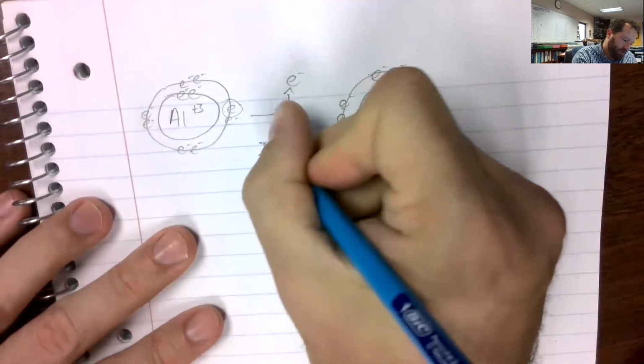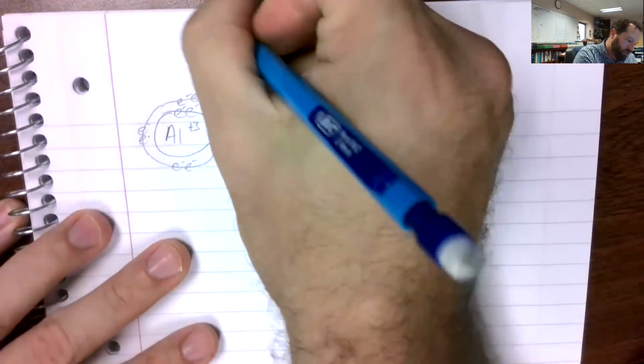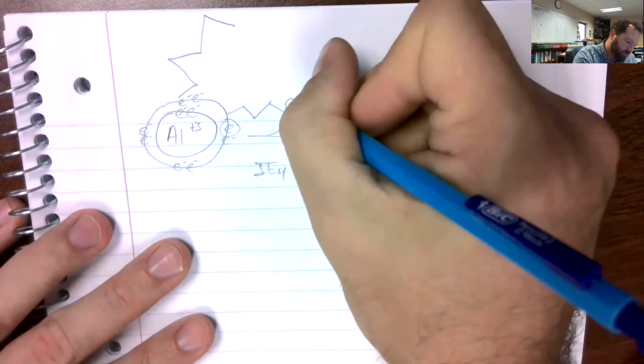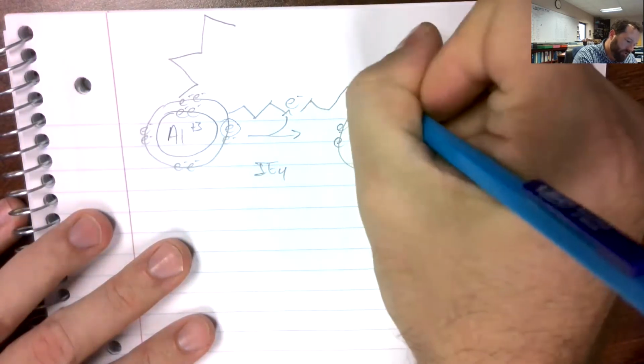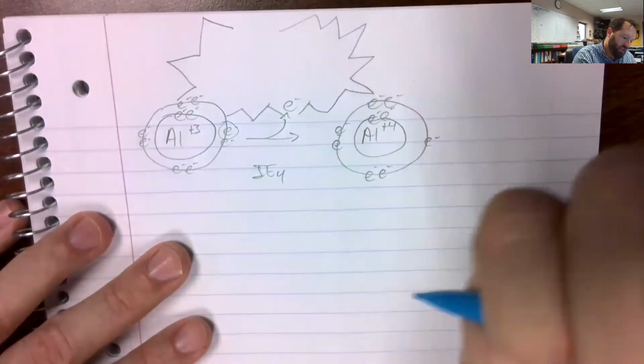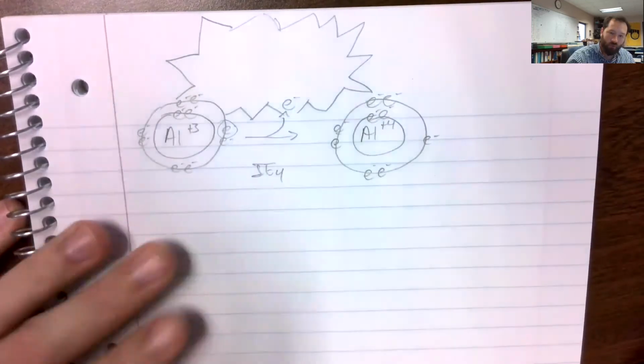This 4th ionization energy for aluminum is going to be massive. Probably can't even draw a big enough starburst here. The amount of energy to remove that 4th electron is just outrageously huge because he's got that full valence shell.